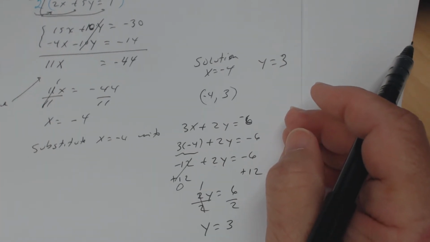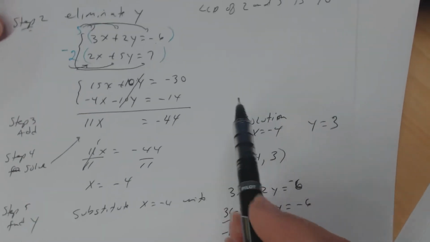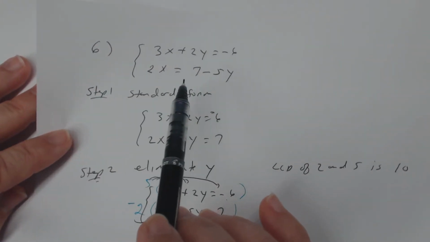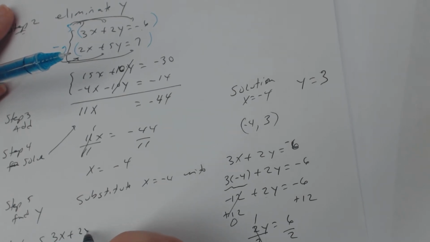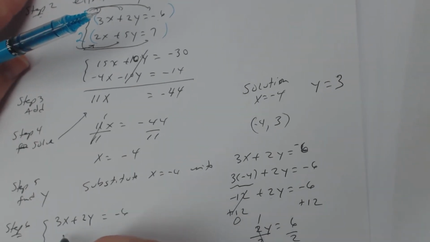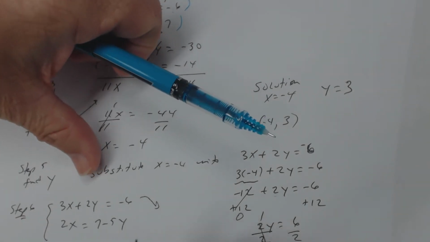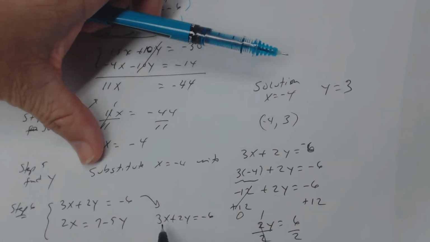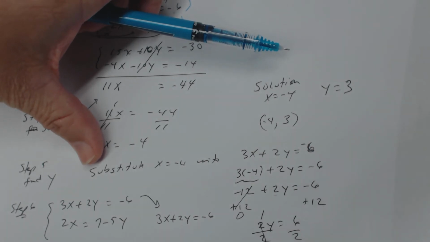Now again, step 6 is where you're going to check. You've got to go back to the original to check. So here was the original: 3x plus 2y equals negative 6, and 2x equals 7 minus 5y. Let's check the first one. My first equation was 3x plus 2y equals negative 6. In place of x, I'll plug in negative 4, and in place of y, I'll plug in 3. So let's see what we get.